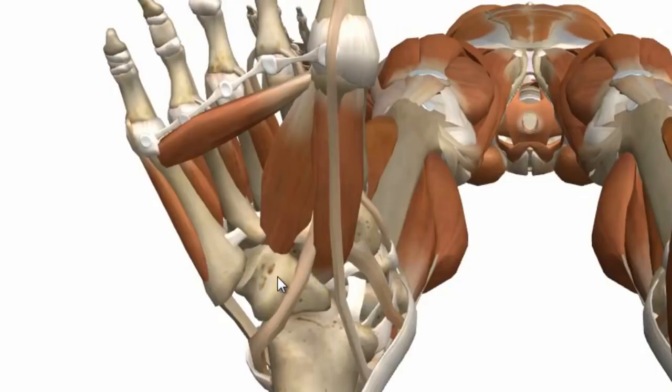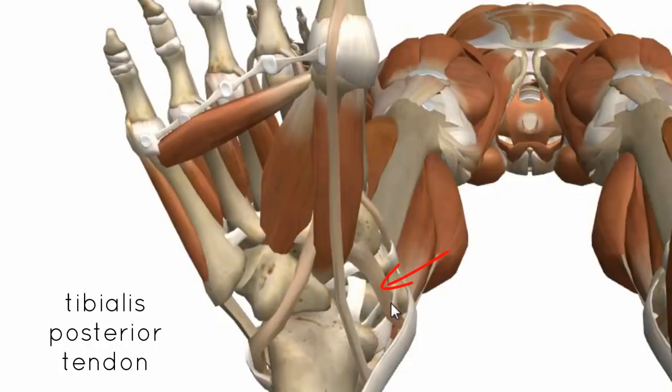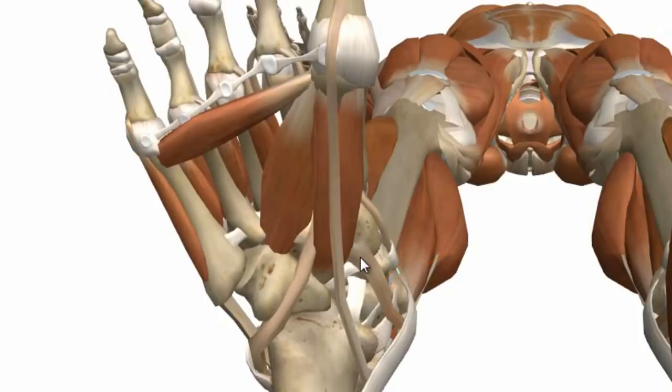So this is one of the lateral tarsal bones, so it's the cuboid bone. And this tendon here is the tendon of the tibialis posterior muscle. So the medial side of the flexor hallucis brevis muscle actually originates on the tendon of the tibialis posterior muscle, and laterally you've got this origin on the cuboid bone.